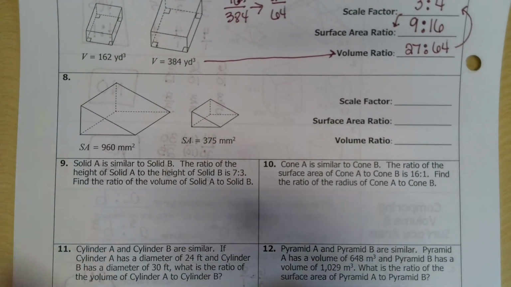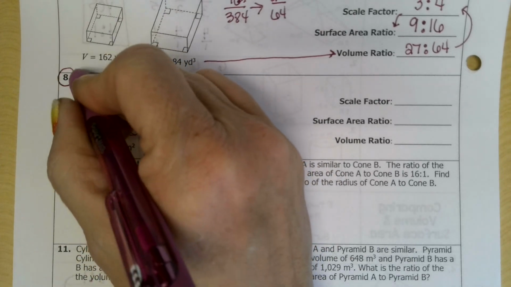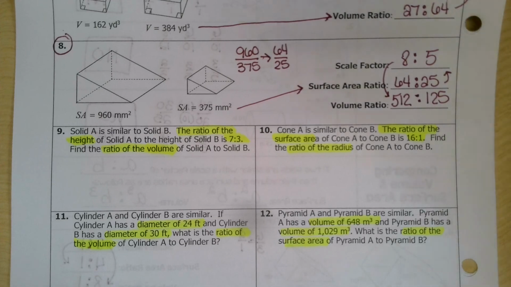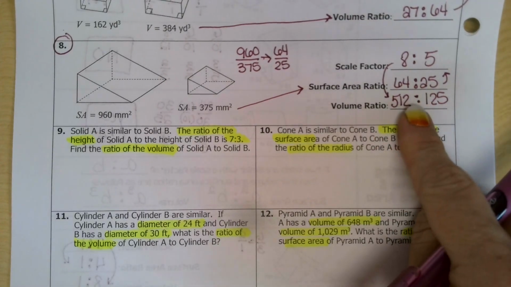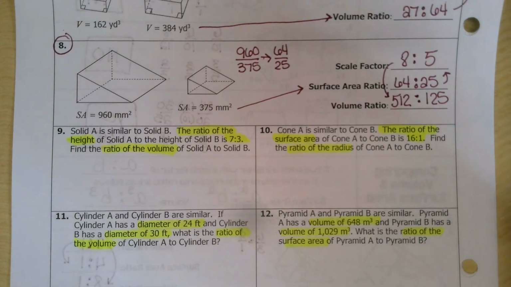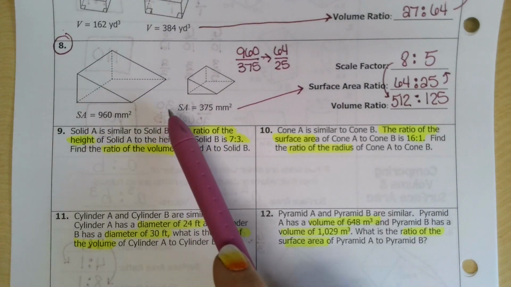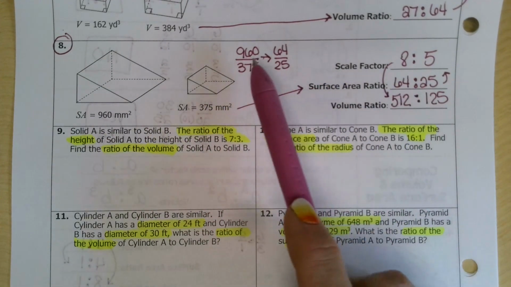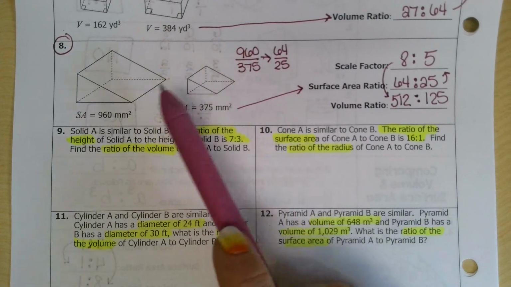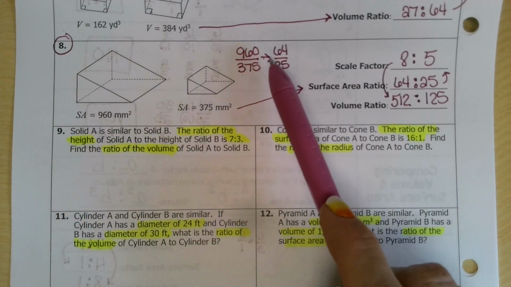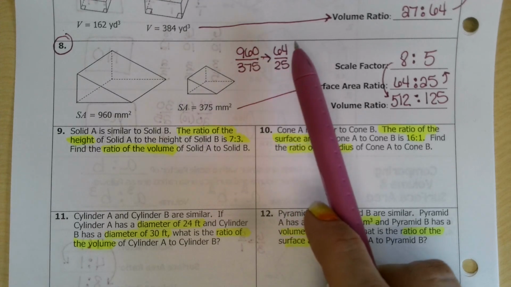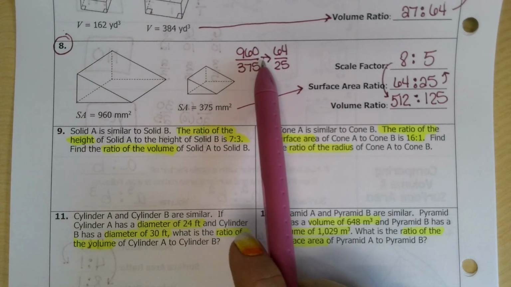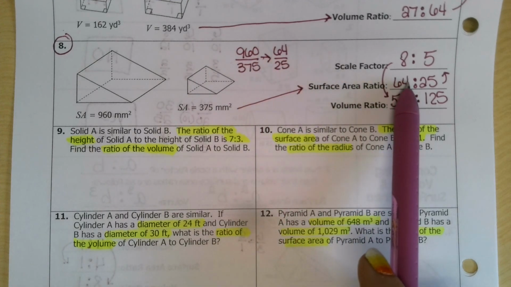All right, so would you please get the answers for number 8? All right, I asked you for this answer right here, and so let me explain how I got that. These two are surface areas, so they are helping me get this answer here. I put the ratio of the left over the right, and it does reduce. If you still need help doing that in your calculator, let me know. So I did reduce it, and that answer went here.